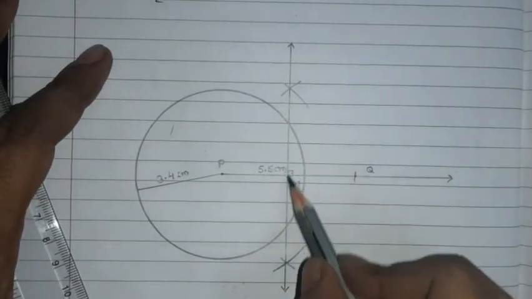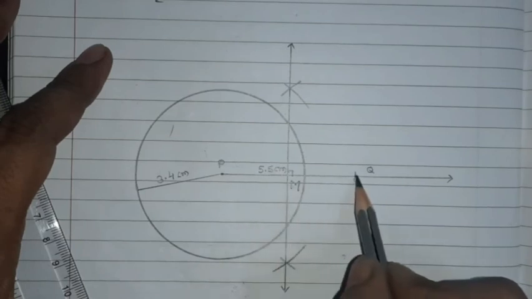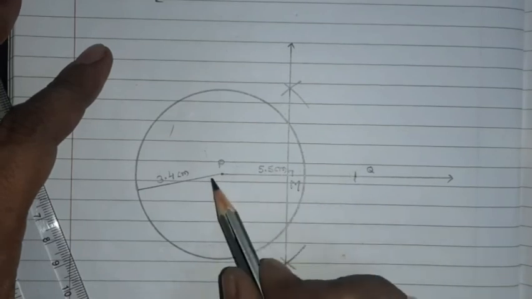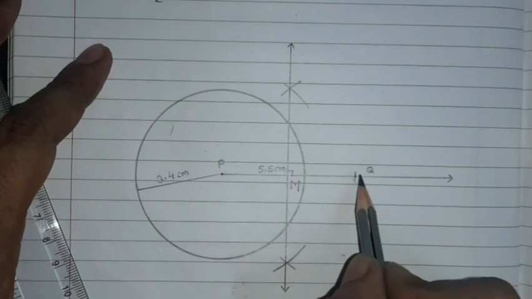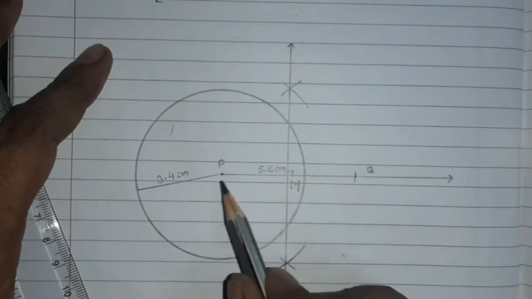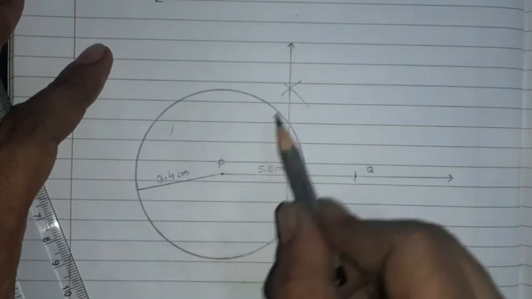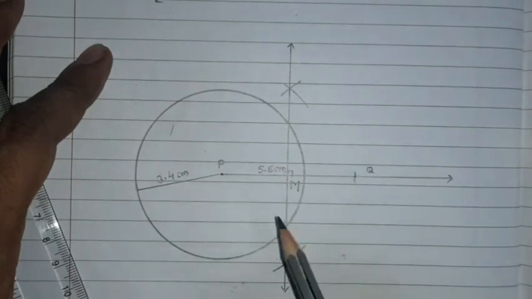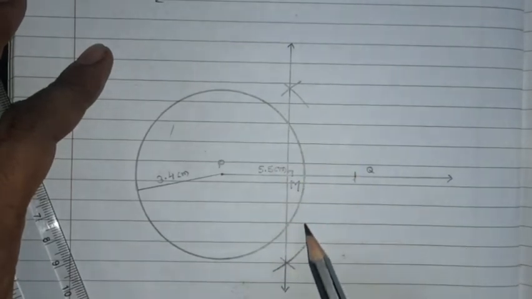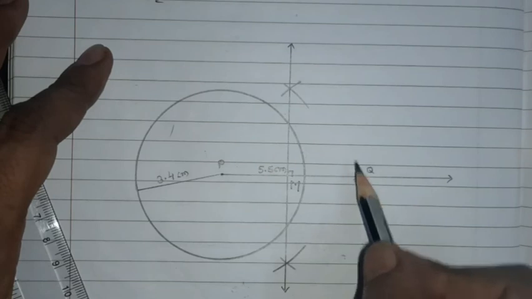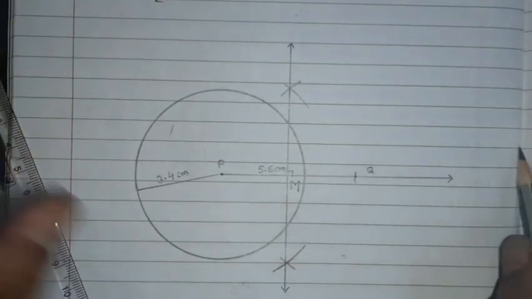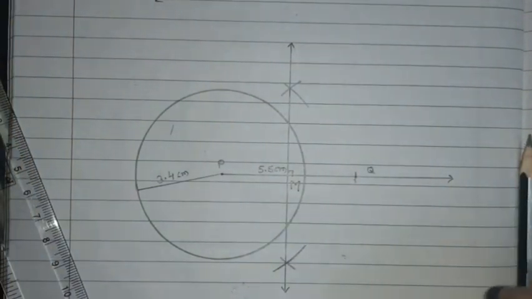The position of this depends upon the distance of the point from the center. Distance of that point from the center is less than diameter, inside the circle. Equal to diameter, touches the circle. And more than the diameter, outside the circle. Now everyone understood this? Yes.